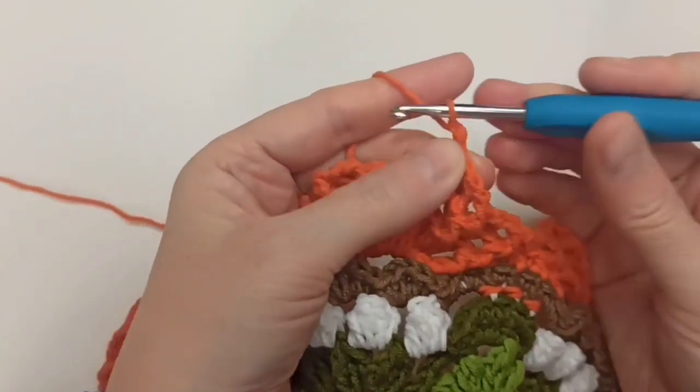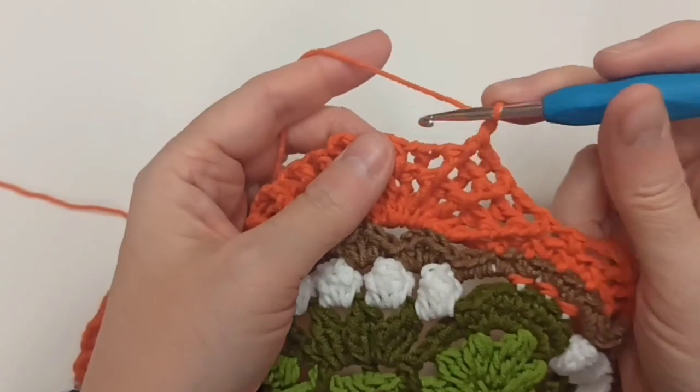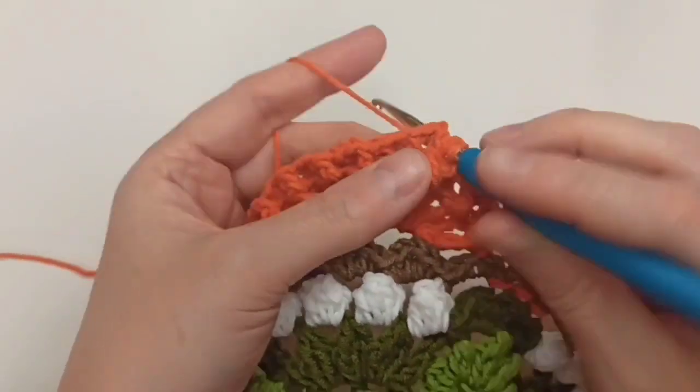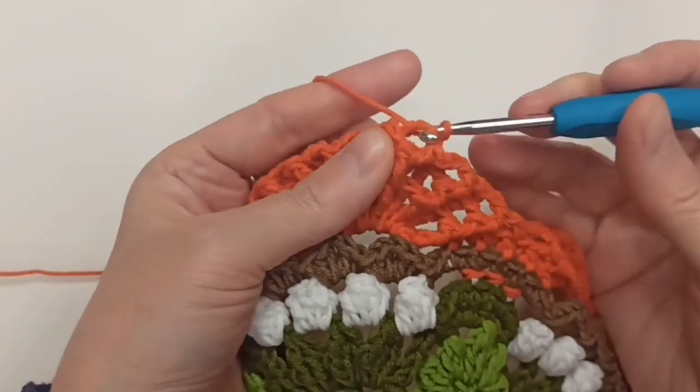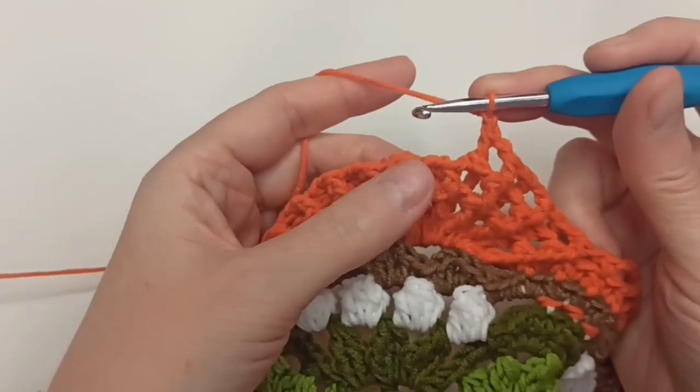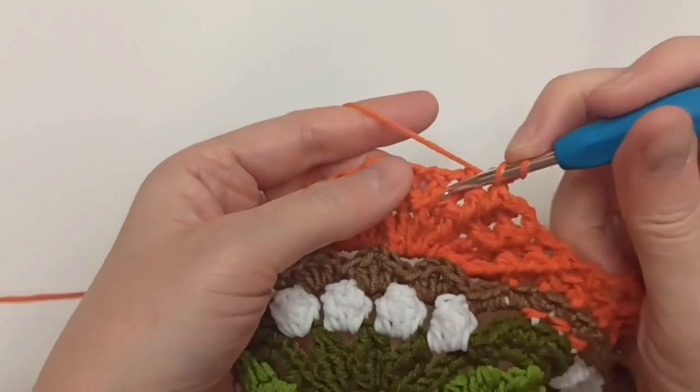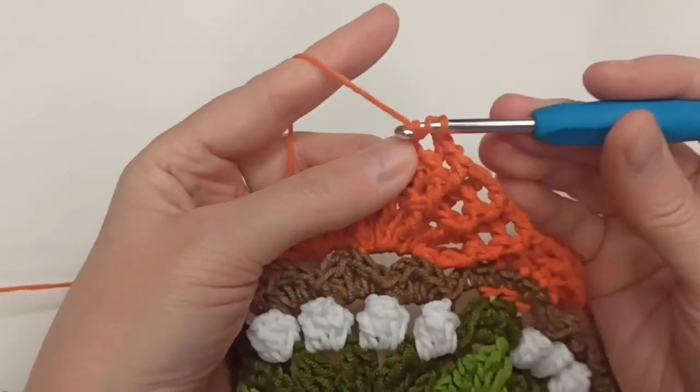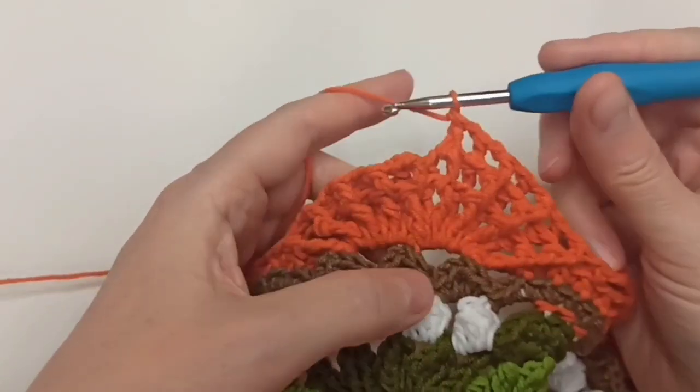Once again, chain 1, we skip next chain 1 space and back post double crochet around next stitch. Chain 1, we skip next chain 1 space and front post double crochet around next stitch.